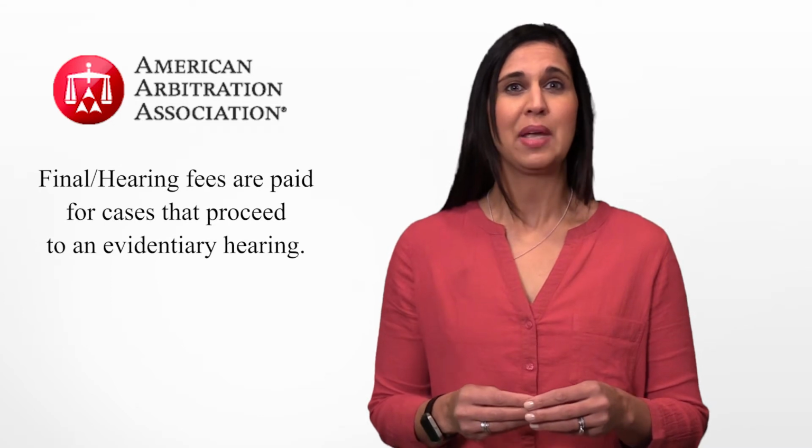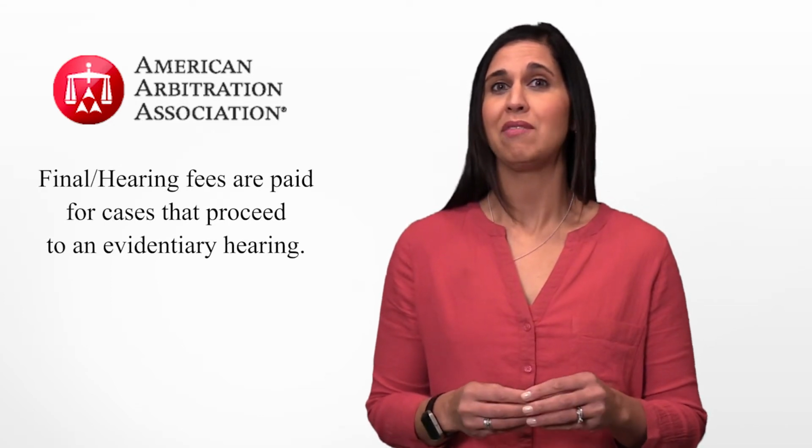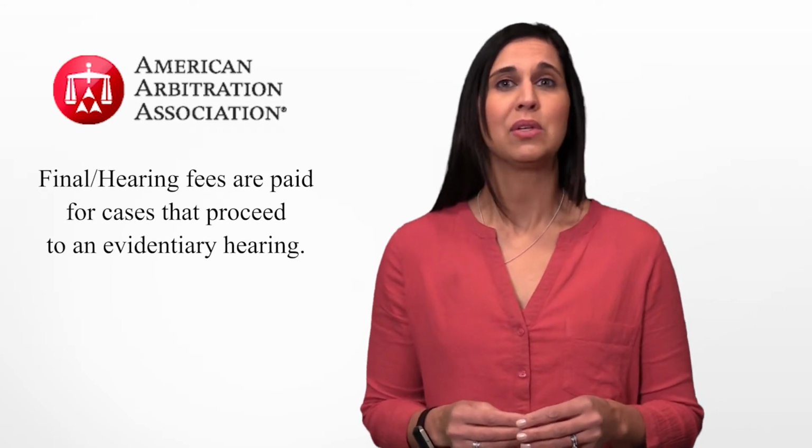Final hearing fees are paid for cases that proceed to an evidentiary hearing and are payable in advance at the time the first hearing is scheduled. This hearing is where the parties meet in person or on the telephone to present their case to the arbitrator. If you have a documents-only arbitration, you will not have to pay this fee.